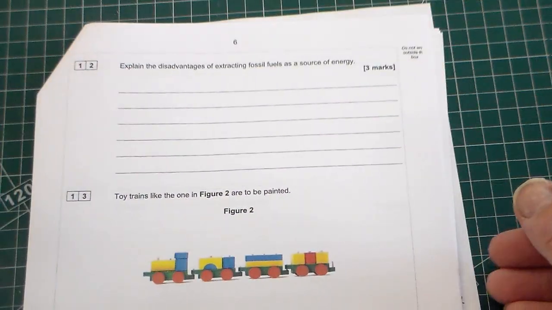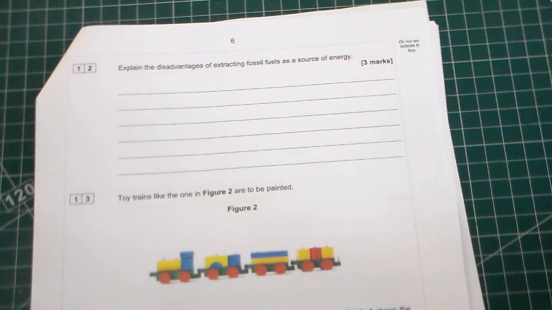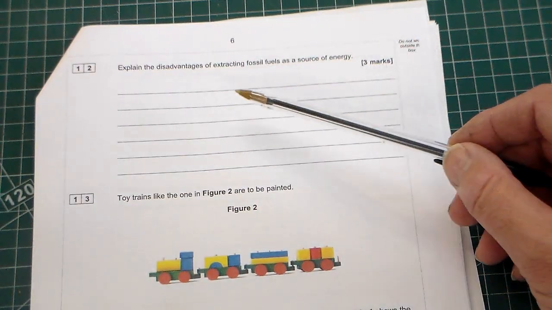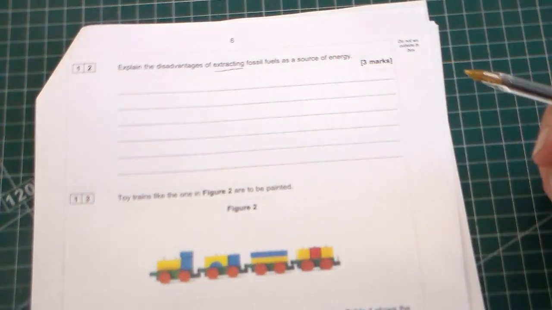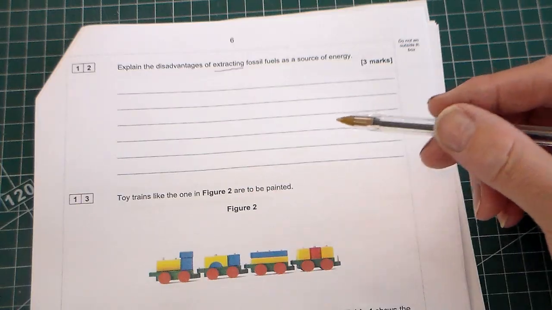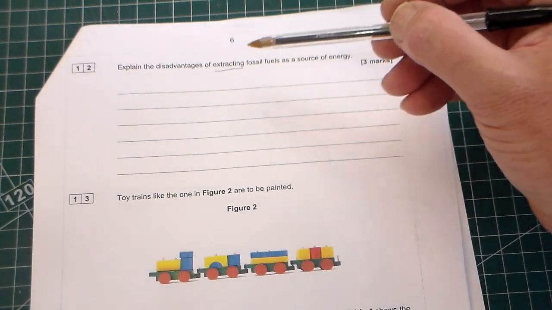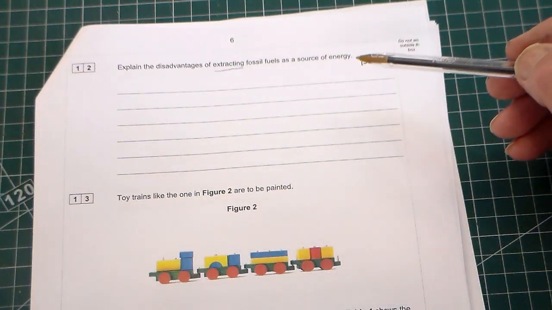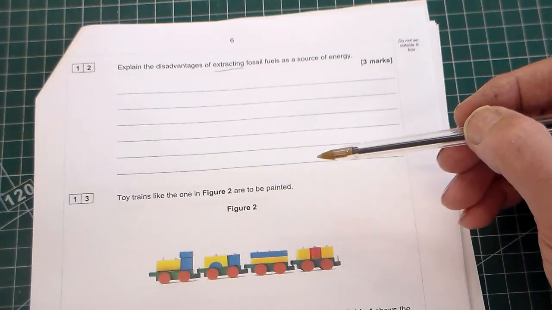Okay, question 12. Explain the disadvantages of extracting fossil fuels as a source of energy. So you've got to here just look at extracting, because the use of fossil fuels is entirely different. I've seen students where they haven't read this question and they've written about the advantages or disadvantages of fossil fuels rather than extracting fossil fuels.